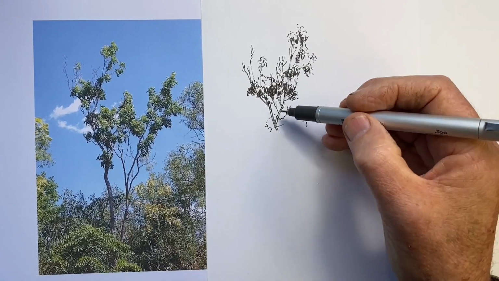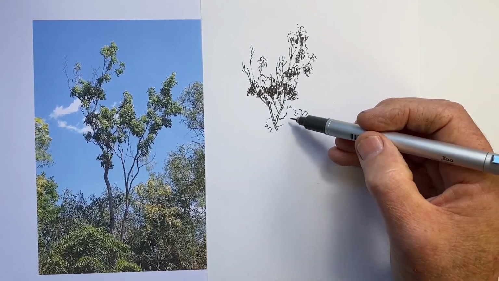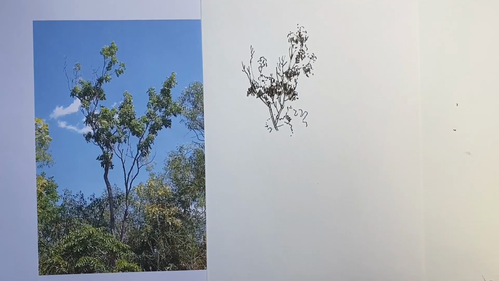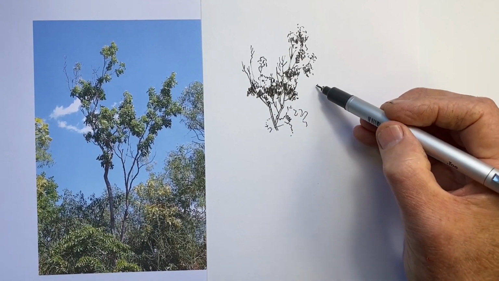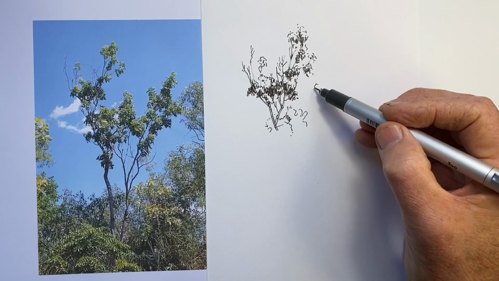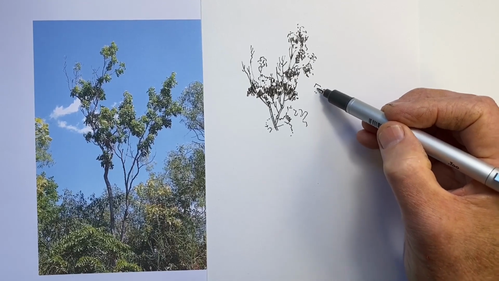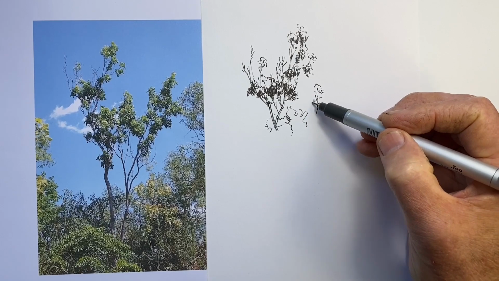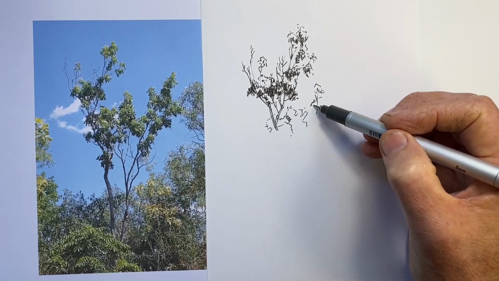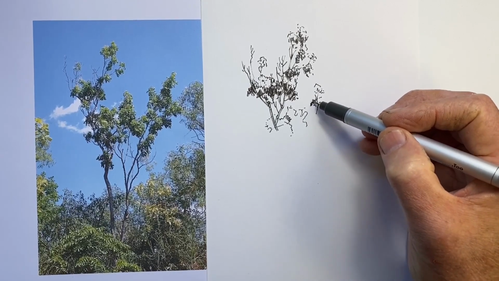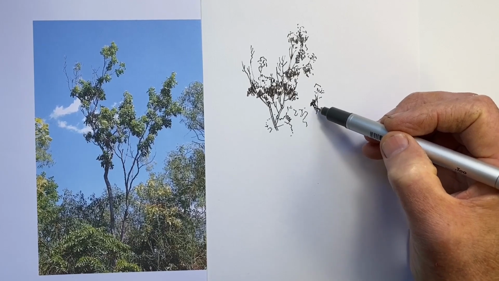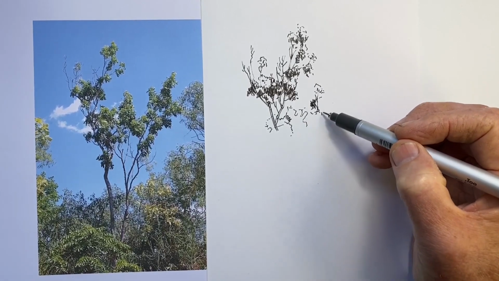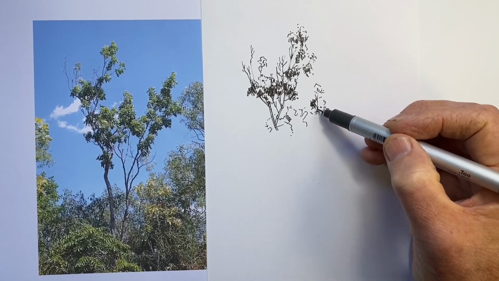What I'm wanting to do is to create the effect, particularly of the bright sunlight on the leaves at the top of the foliage. And so when there's bright sunlight, we can see the form less. And so I've tried to create a more diffuse feel visually with the way I've done the ink at the very top.